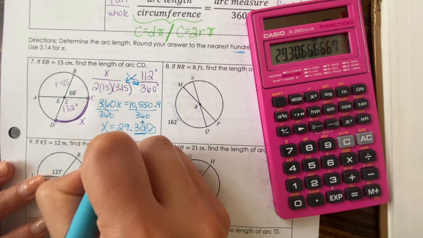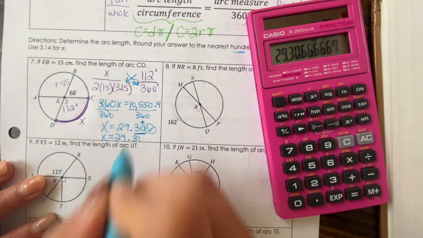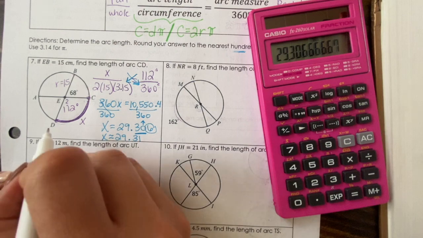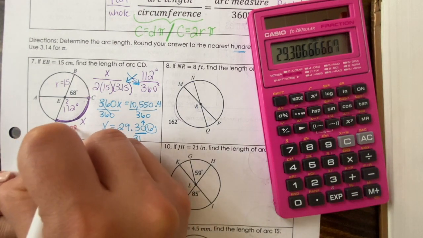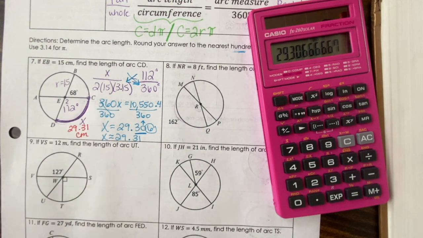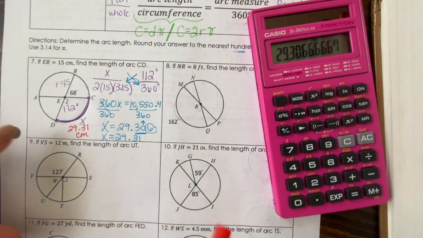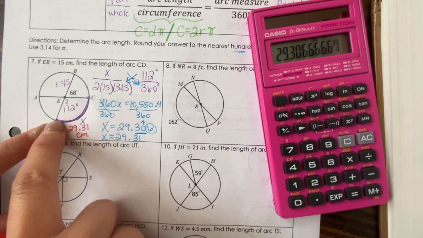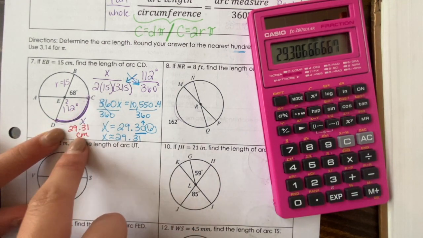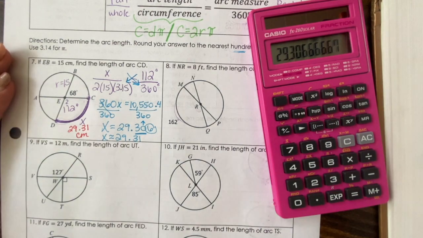So X is about 29.31. And that is your final answer. So this is about 29.31, and we're talking about centimeters here because our radius is in centimeters. Now let's think about this. If this is 15, then this is 29.31.